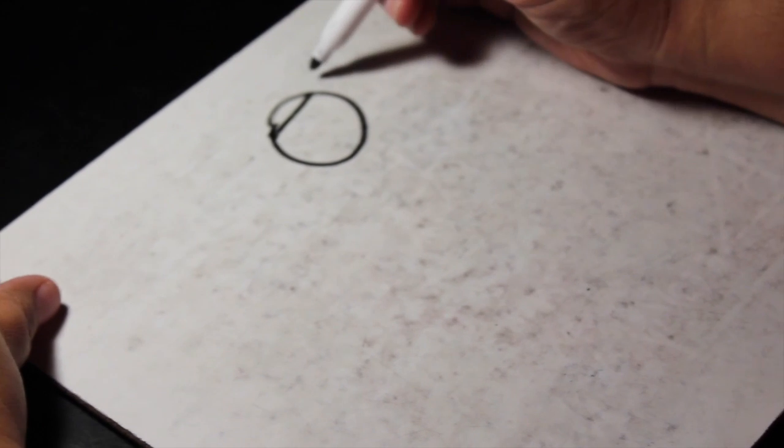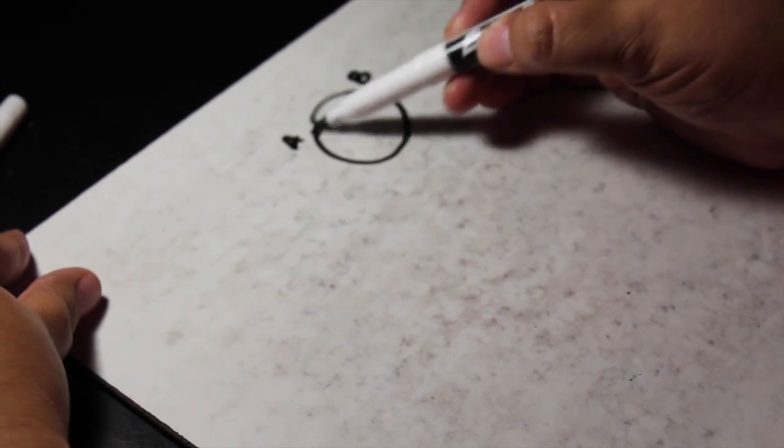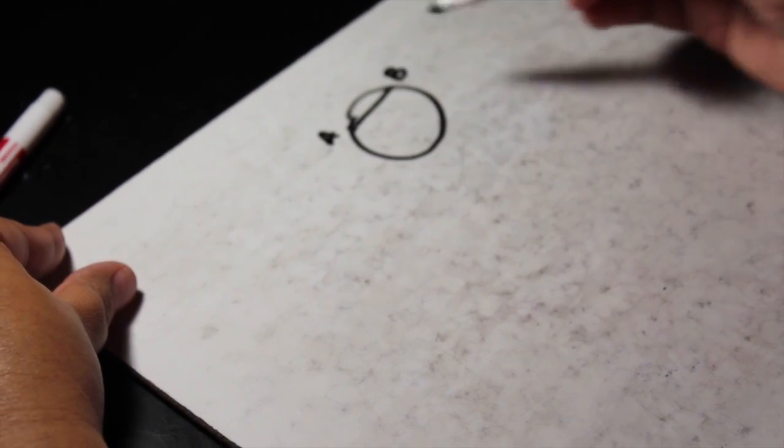Alright, so this is for lesson 43. We're going to go over a couple of definitions to begin with. The first one is a chord. A chord is a line segment whose endpoints lie on a circle. Okay, so here's the endpoints. So this right here is a chord. Chord AB. So a line segment whose endpoints lie on a circle.